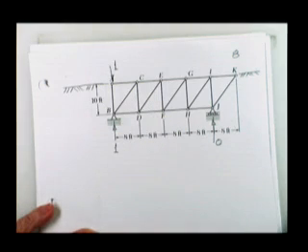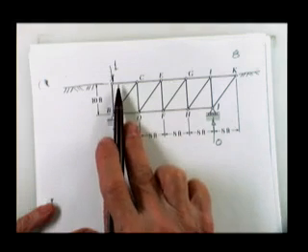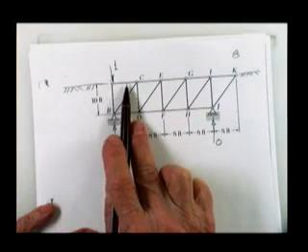So I take the structure that we're all using and I run a unit load across it. Now, the truth is the trucks won't push on these members transversely.